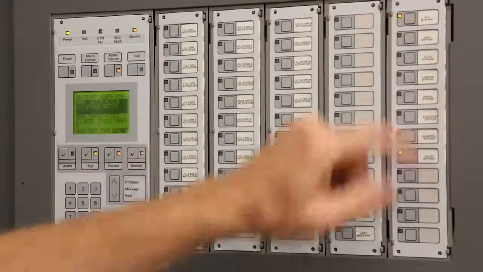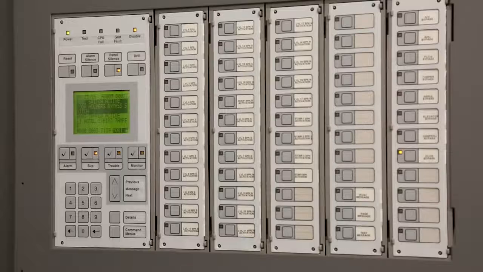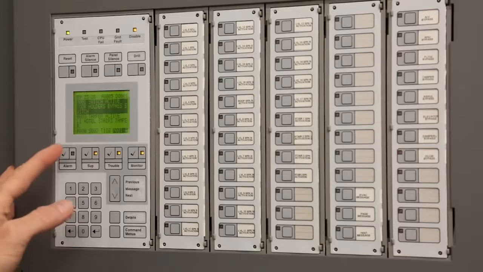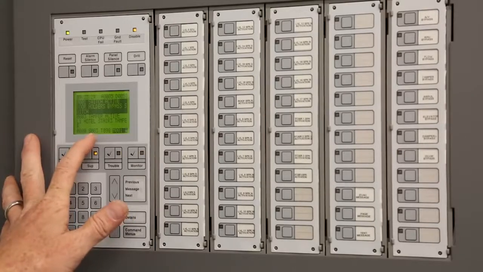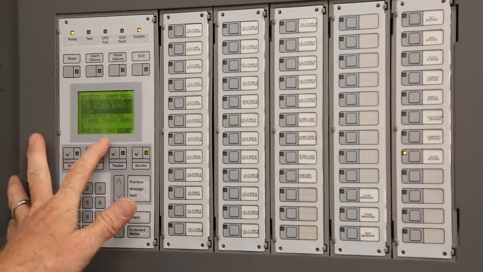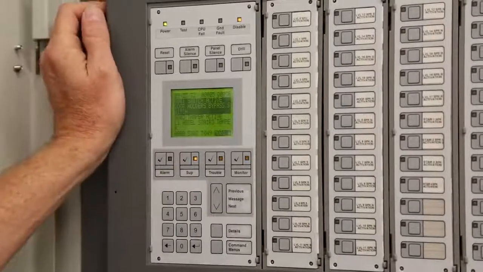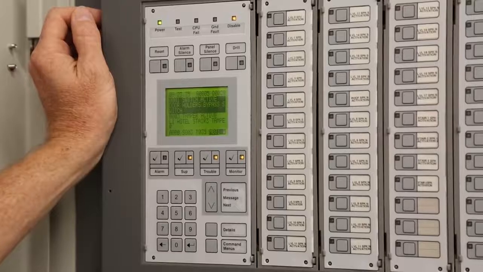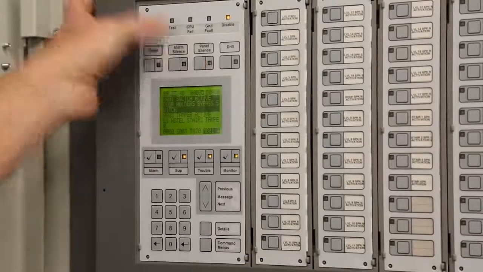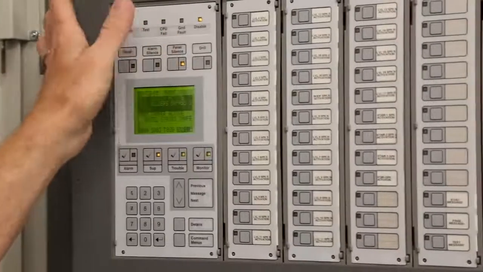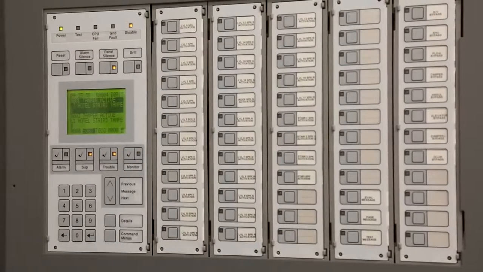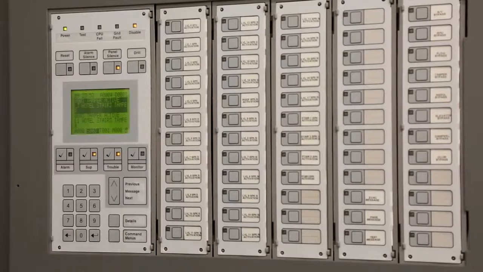To unbypass it, simply hit the button one more time. If you notice, the light goes off and troubles start going down. Once the troubles are all extinguished, it'll do it by itself. And you'll see them count down right now. Okay, we're back down to 20. You can silence the panel, like I said, from any location. That just shuts the panels up. To unbypass the doors, simply hit the button one more time, and it's just a toggle feature. You hit it once, it goes on, hit it twice, it goes off, okay?